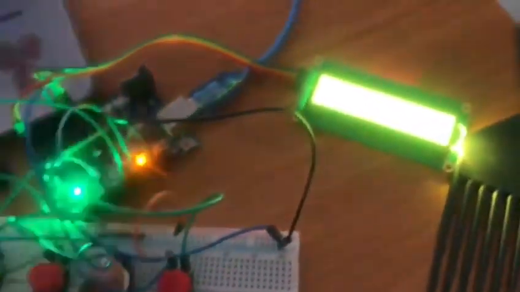Sorry for the interruption, but the light from the LCD is too bright. I'm pressing the second button and it's moving back, to the left. I'm pressing the third button and it's moving down. And then the fourth button and it moves back up.